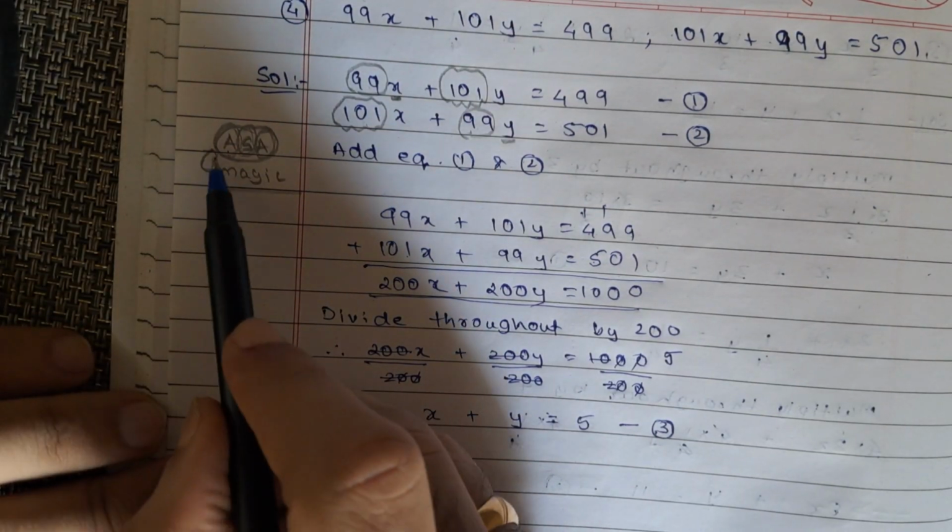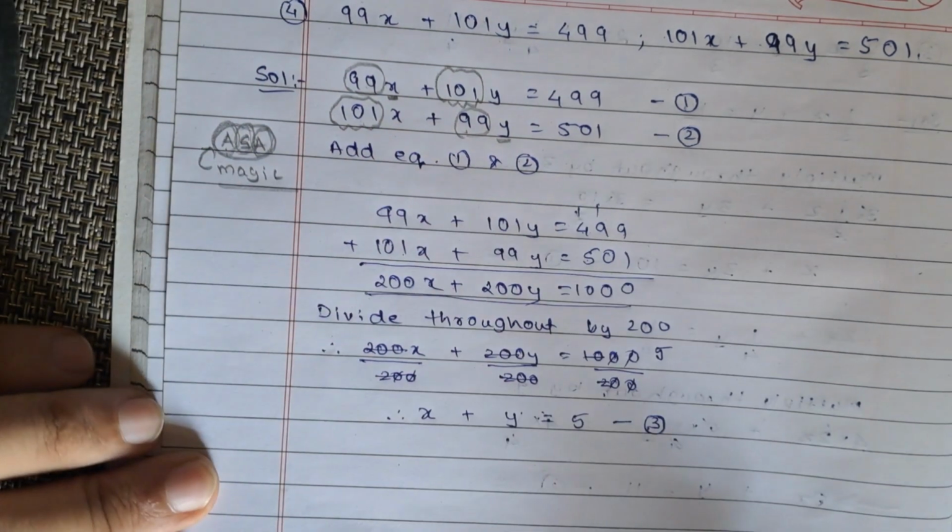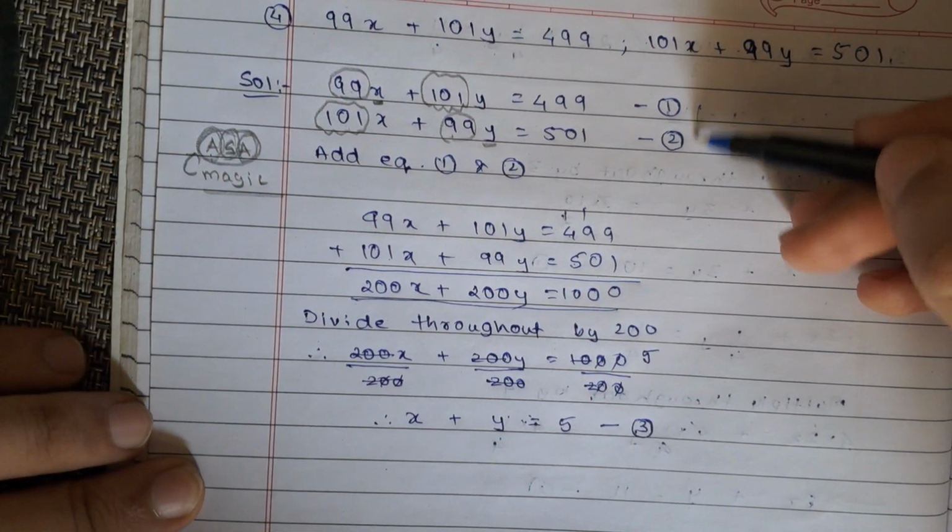So as the magic says, ASA, right? So we have added now. Now we will do a subtraction. Okay, so again subtract these two equations only.